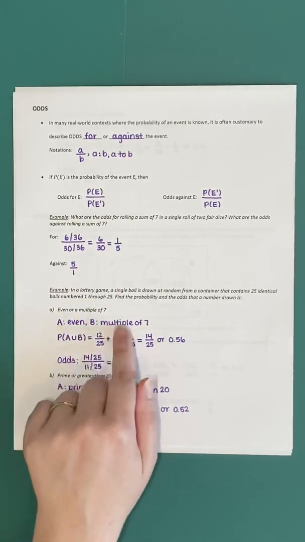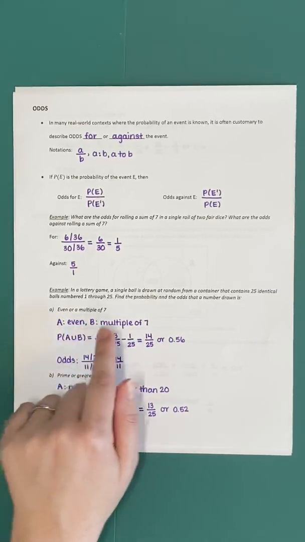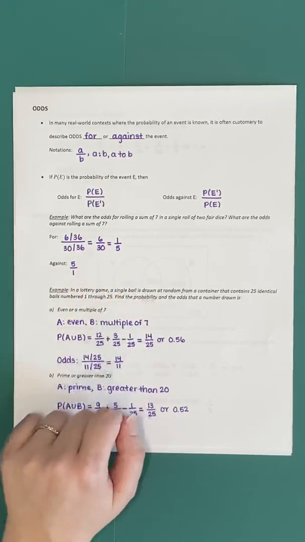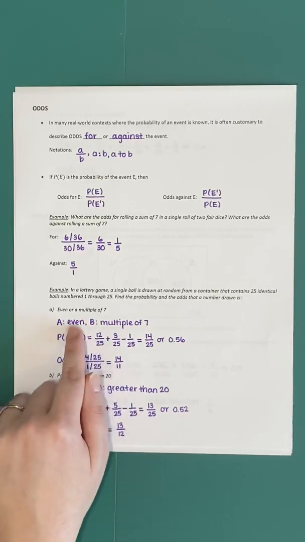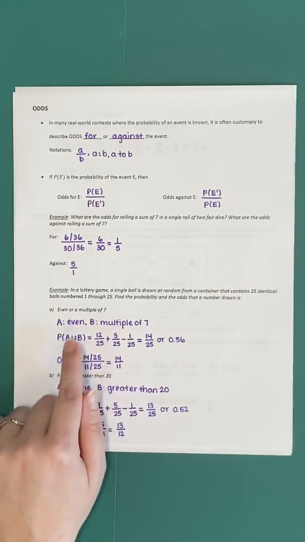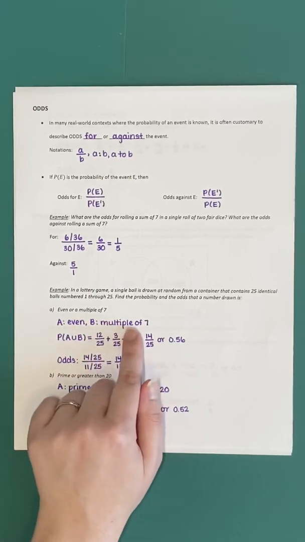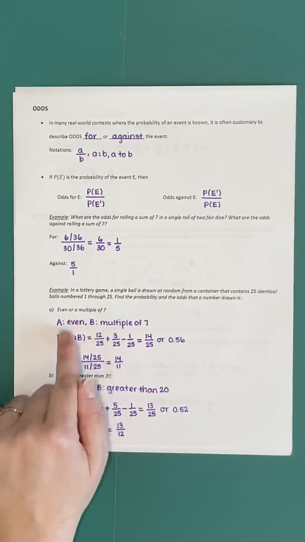Now, are these events mutually exclusive? Is it possible to get a number that's both even and a multiple of 7 in this particular group of numbers from 1 to 25? Well, the one number that falls under these 2 scenarios is the number 14. 14 is an even number, and it's a multiple of 7. Keep in mind, again, the multiples of 7 are far fewer than the even numbers.